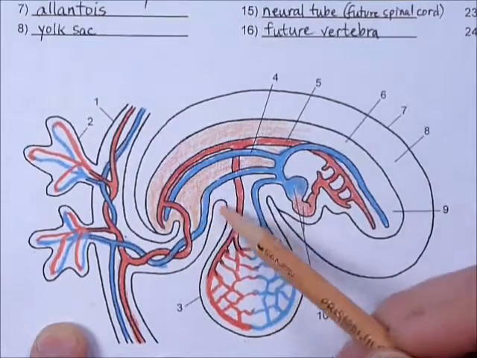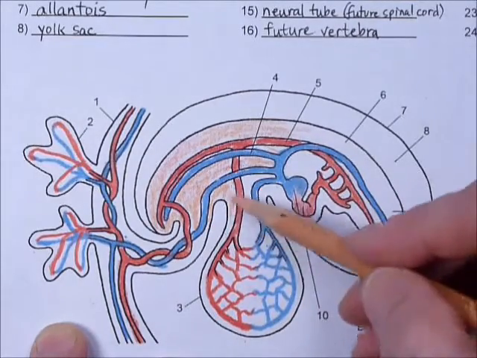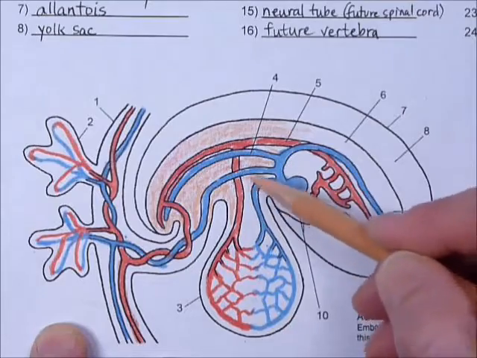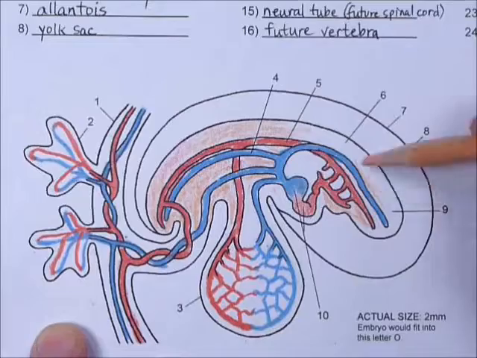And down here it's kind of ambiguous where actually the embryo stops and the umbilical stalk starts. So around here, this would be embryo.